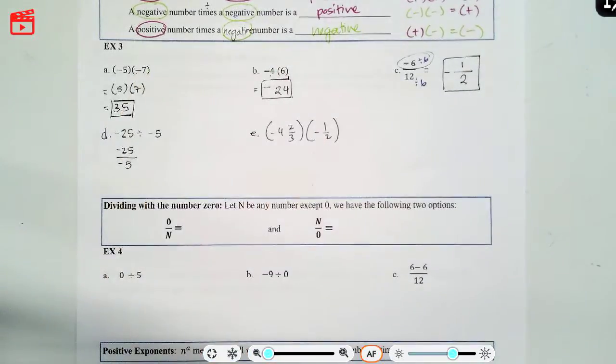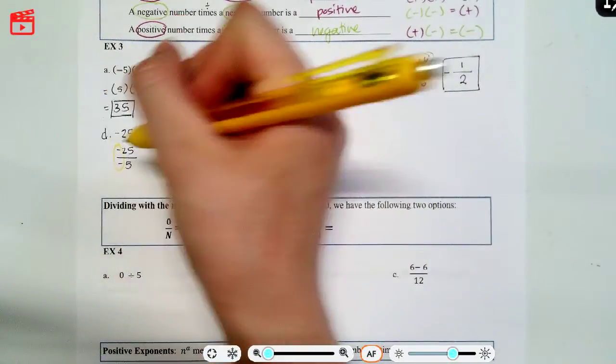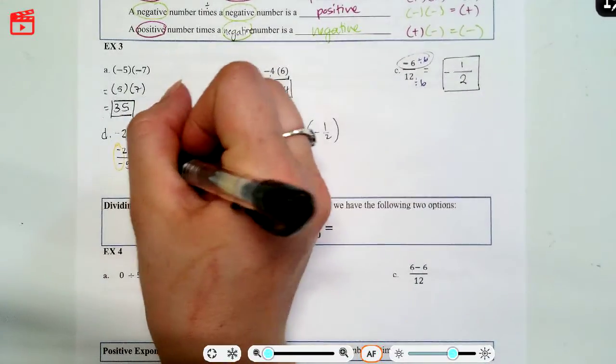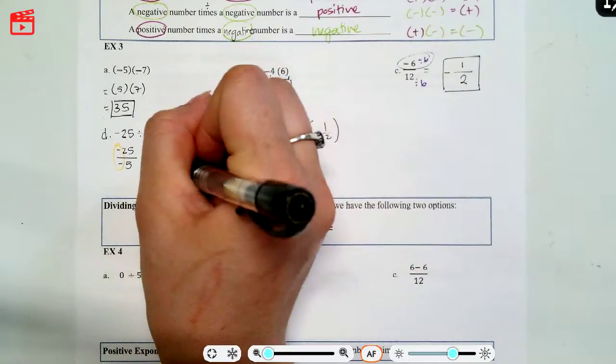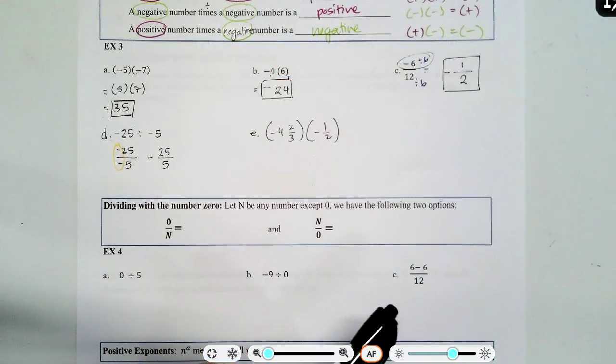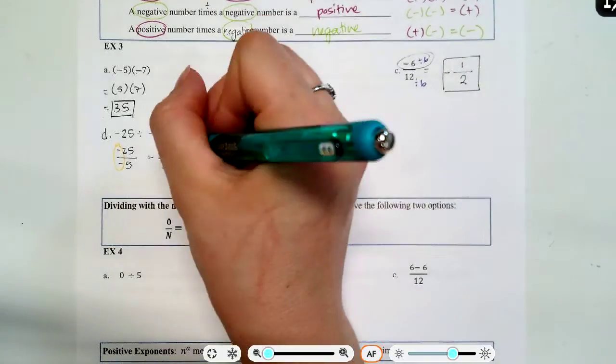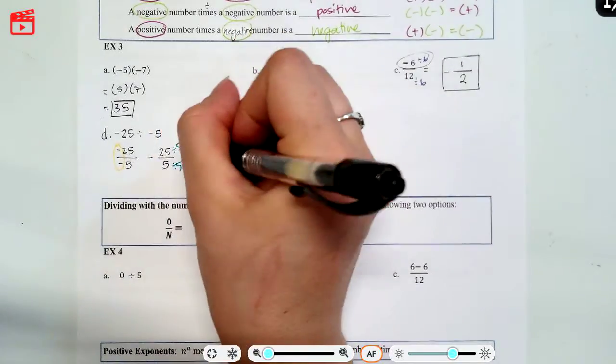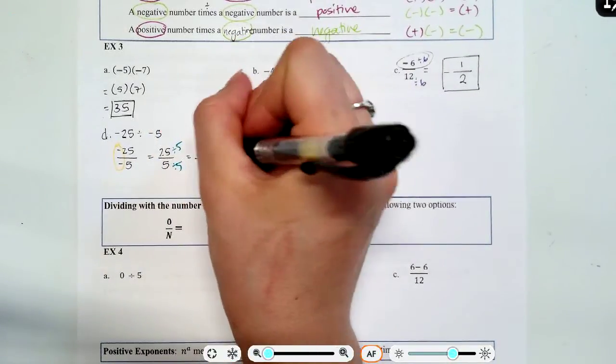So a negative divided by a negative is going to be a positive, which means I'm just going to have 25 divided by 5. Well, 25 divided by 5 is going to be 5. Another way to think of it is 25 and 5 are both divisible by 5. So we'll be left with 5 over 1, which is the same as 5.